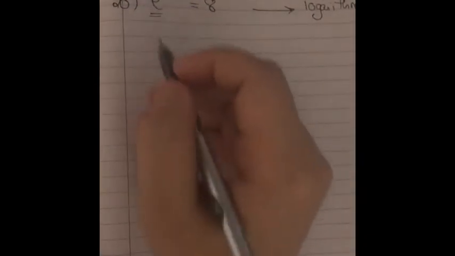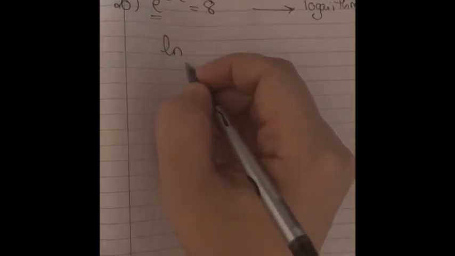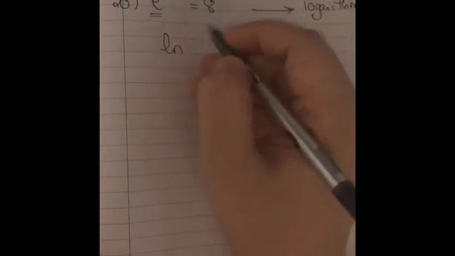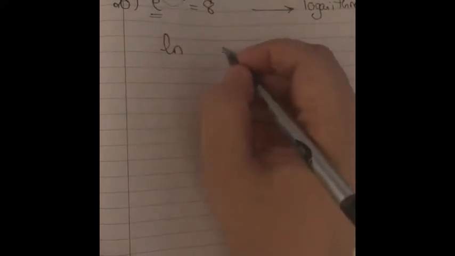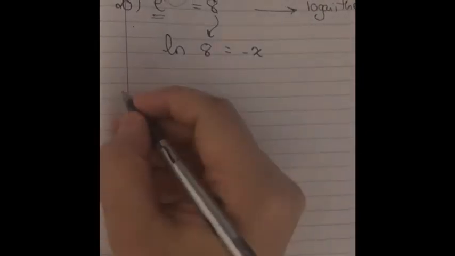How will I change it to logarithmic? My base is e, so ln, I will not write log base e, okay? So ln, and the power used to come outside, right? And this 8 comes here. So ln 8 equals negative x.